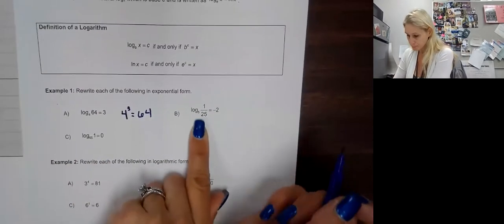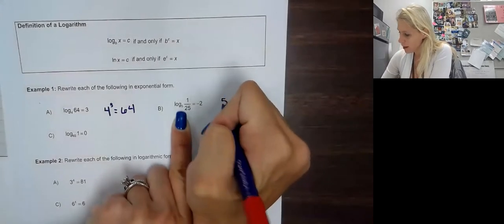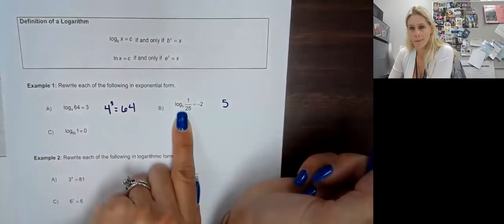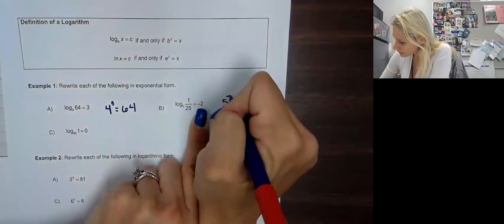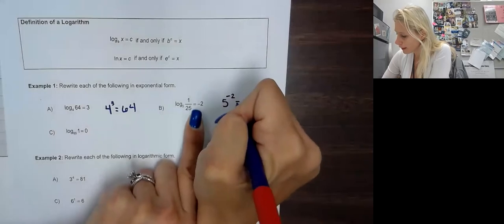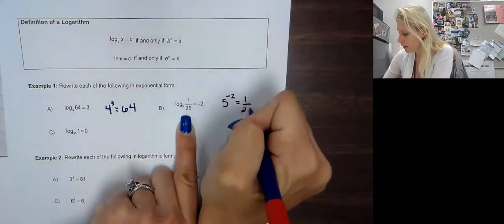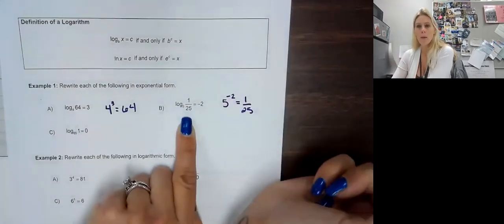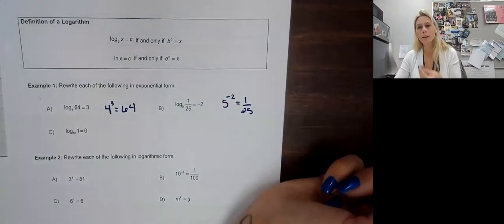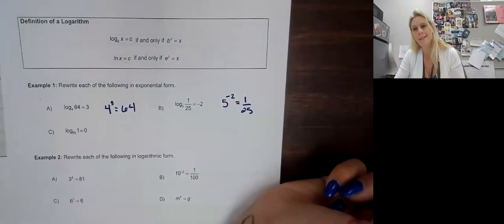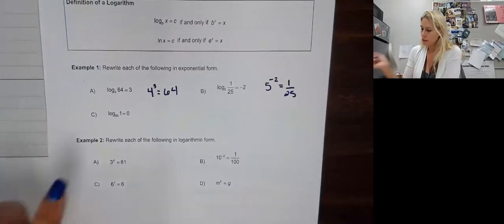Let's go to B. Okay, start with that base. That base is 5. What would that exponent be? Remember, the exponent here is on the right side. So the exponent's -2. And it equals that x value of 1 over 25. This also makes a true statement. We talked about last class how negative exponents reduce it into a fraction and put it in the denominator and make it smaller.